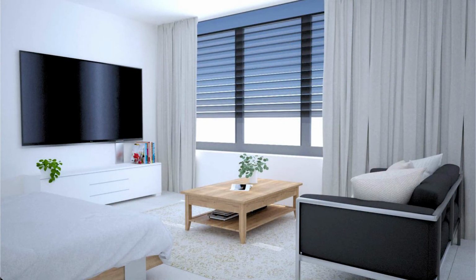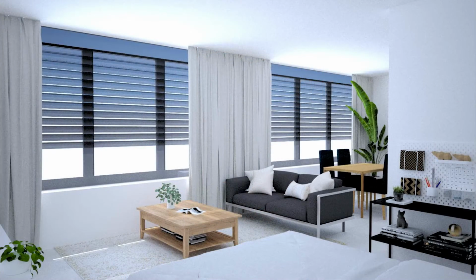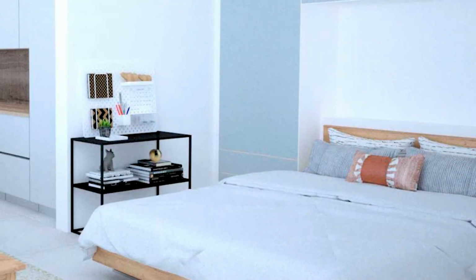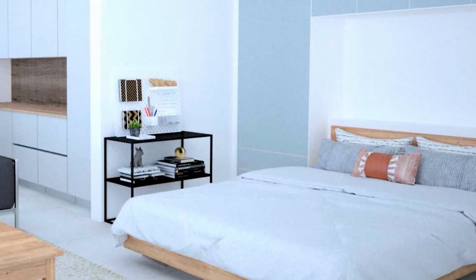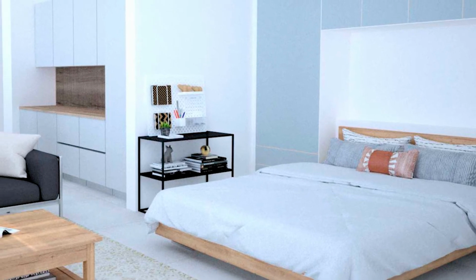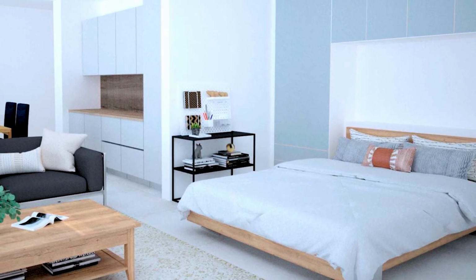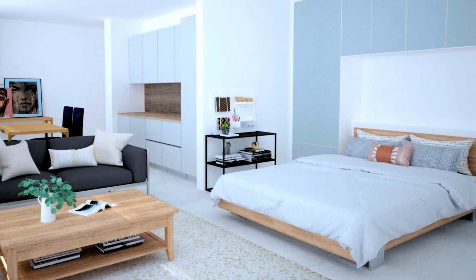In the living area, we put a much larger coffee table, a TV cabinet that serves as extra storage, and we put a new carpet. In the bedroom area, we have put a small auxiliary table, which serves to put a whiteboard with a calendar as my neighbor needs, but it can also be used as additional storage.